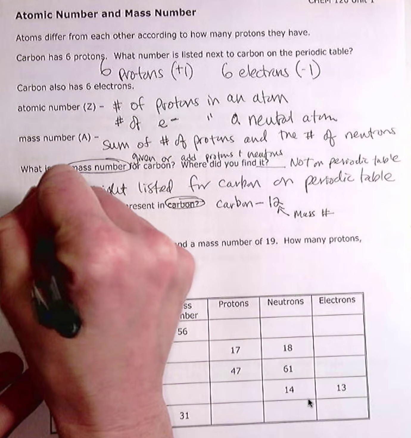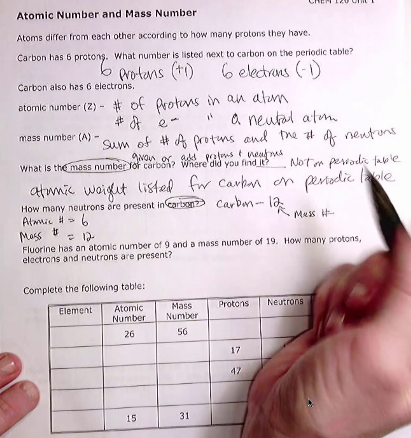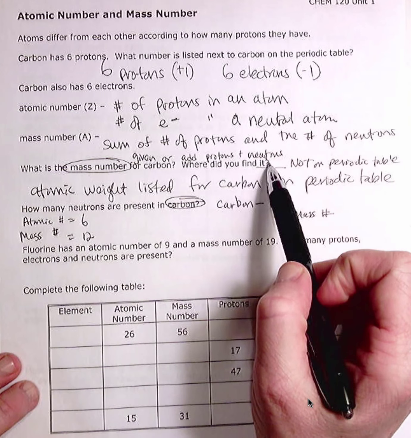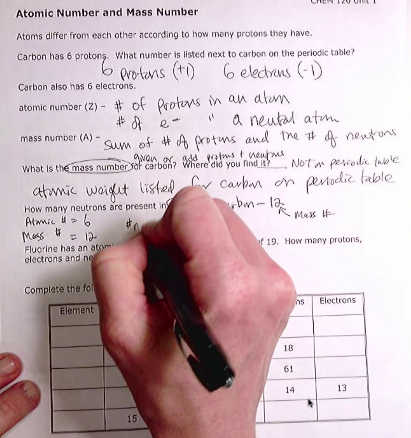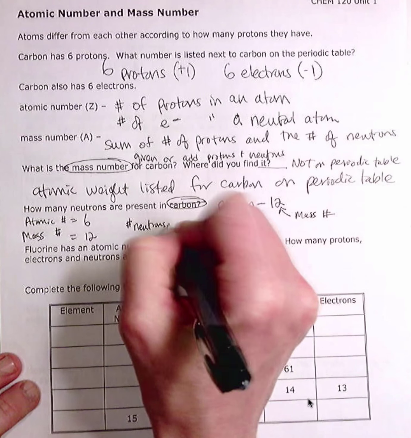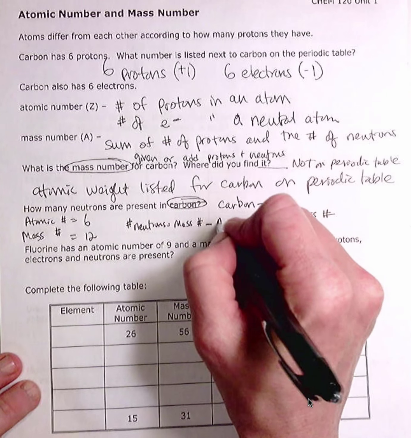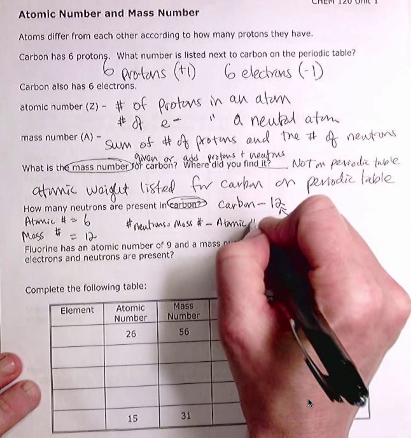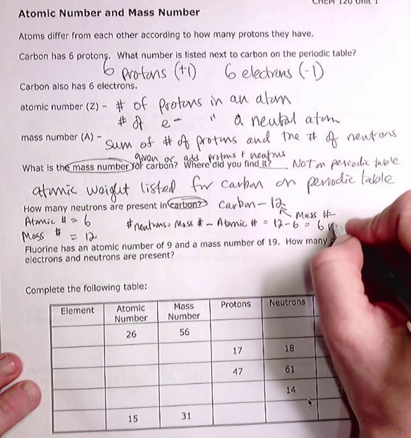Mass number I provided for you is equal to 12. So the number of neutrons is equal to mass number minus atomic number, which is equal to 12 minus 6, which gives you 6 neutrons.